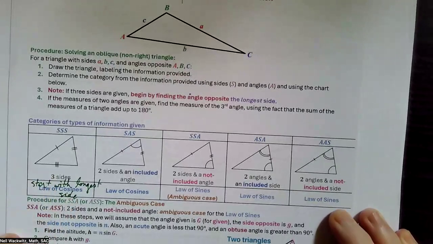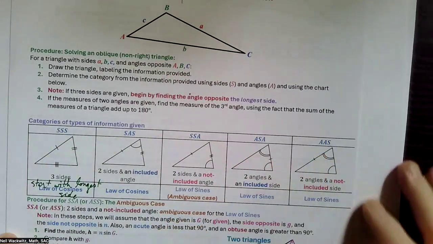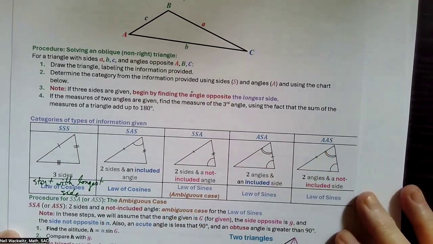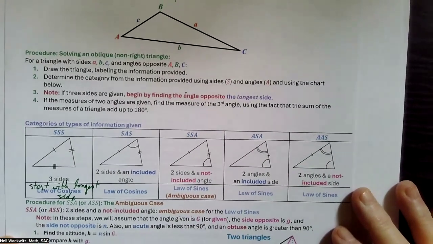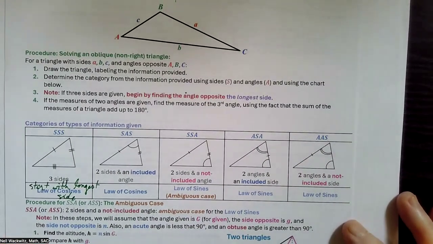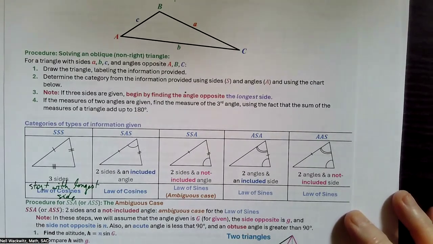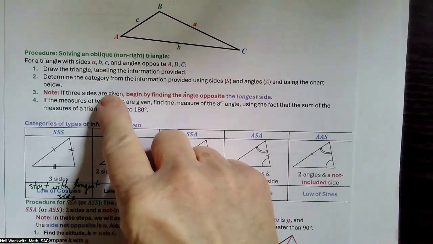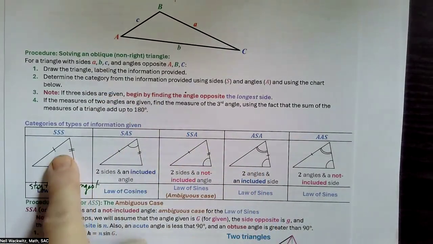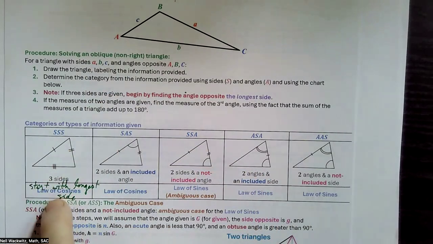We're going to use this table to tell us whether we need to use the law of sines or the law of cosines, depending upon what information is provided. If three sides are given, then we need to use the law of cosines, but we need to start with the longest side.